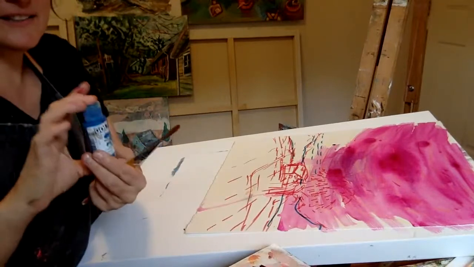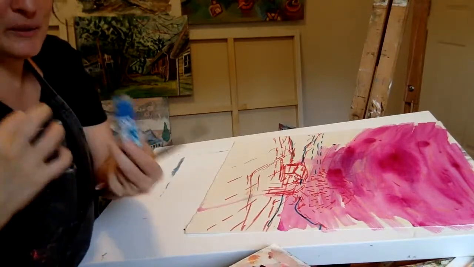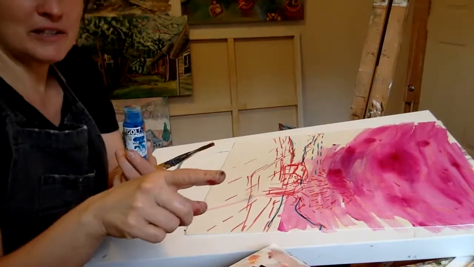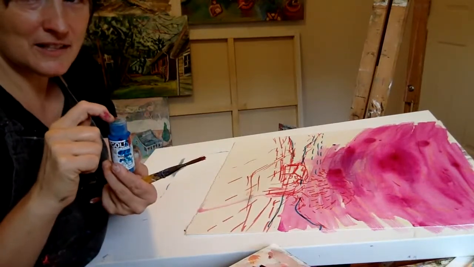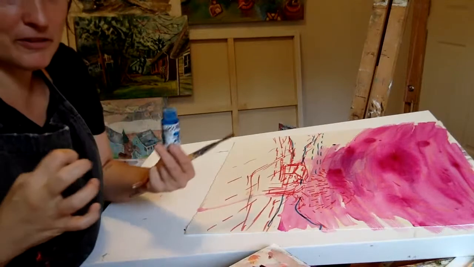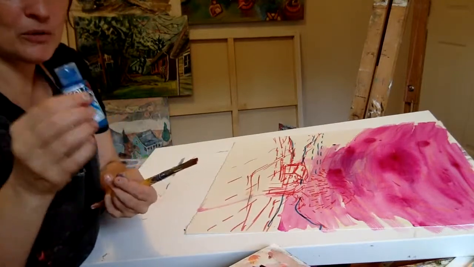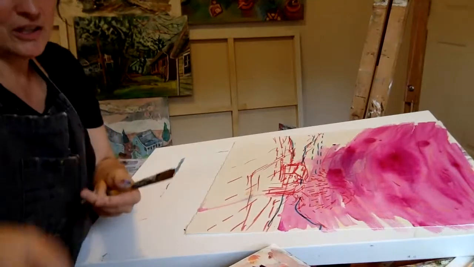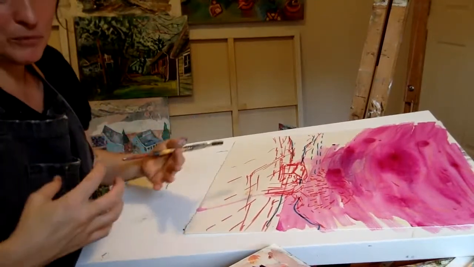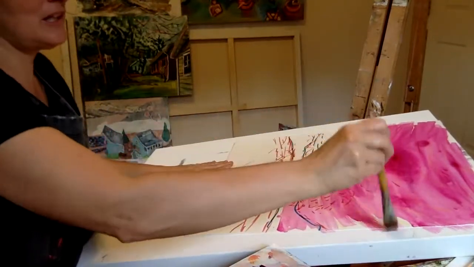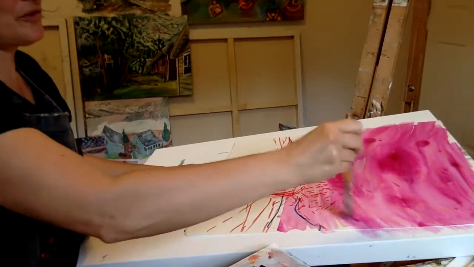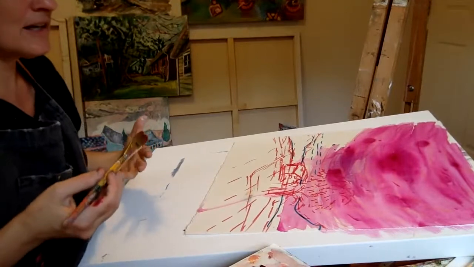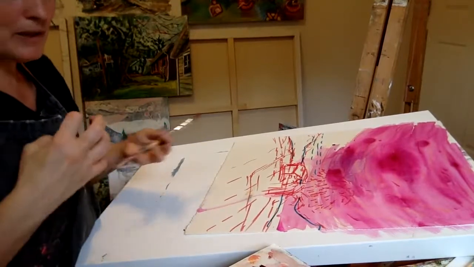These are a nice middle paint. I can use a thicker medium and mix this into them and make them thicker, or I can work with them right out of the tube like this, or I can add more water and medium to them and make them more fluid. They're really good for adding into pastes and mediums to make them thicker.